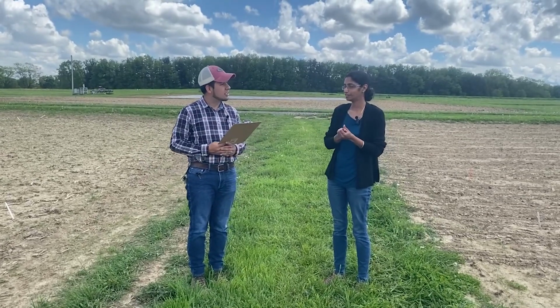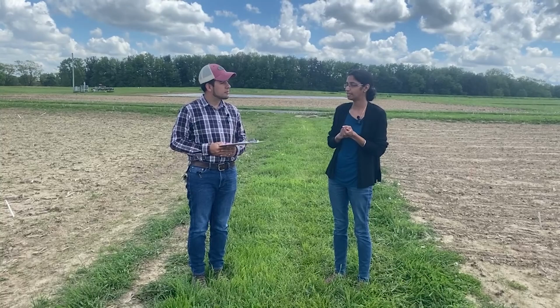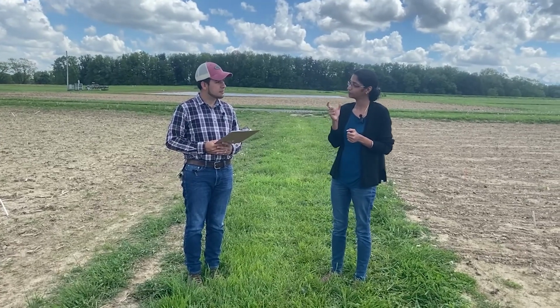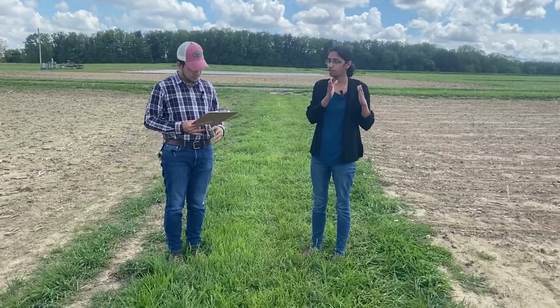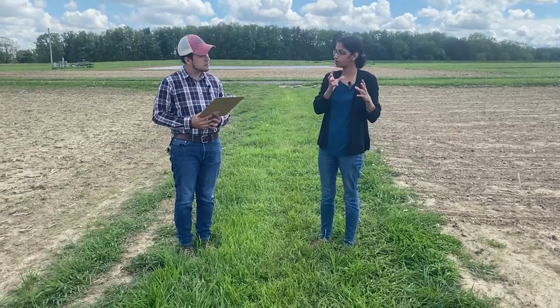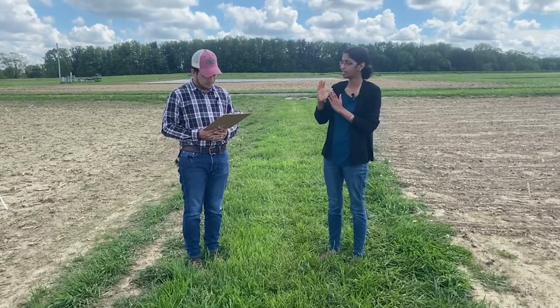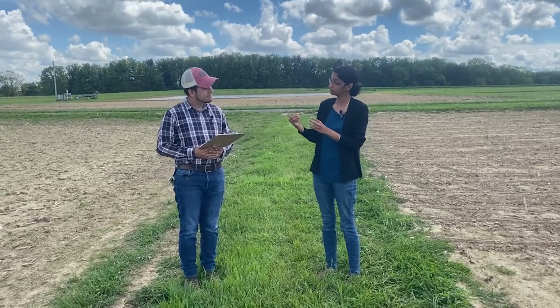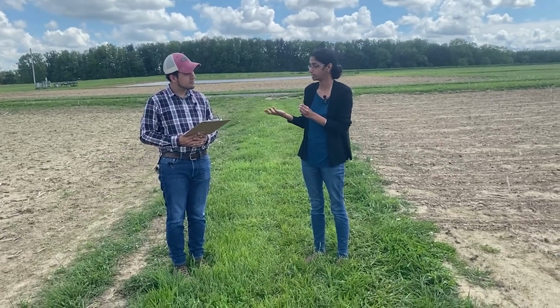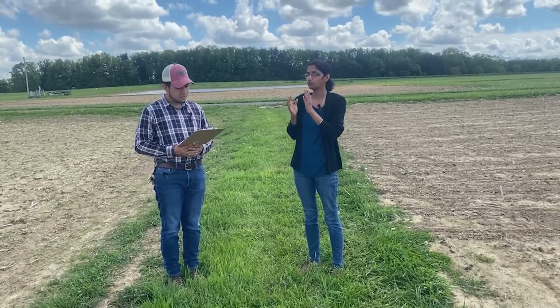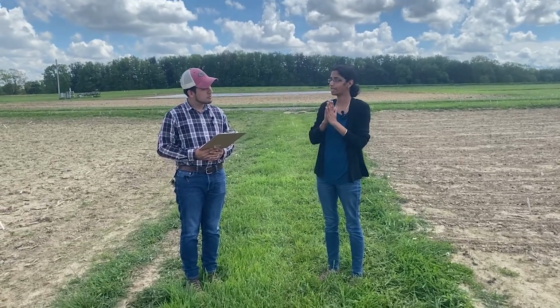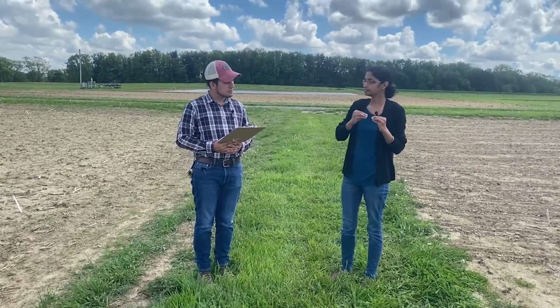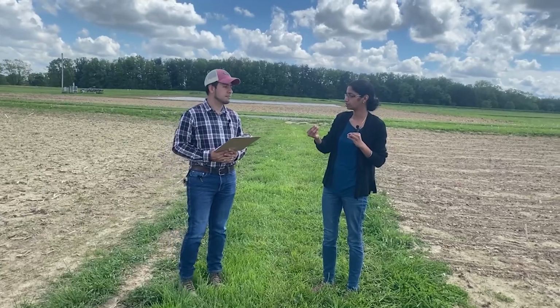As I mentioned earlier, nitrogen is very sneaky, especially that inorganic nitrogen form. It can be present either as an ammonium form, that's a positively charged ion, or as a negatively charged ion, which is known as nitrate. Now, if we are talking about very dry conditions, that ammonium form is likely to volatilize into gaseous form.